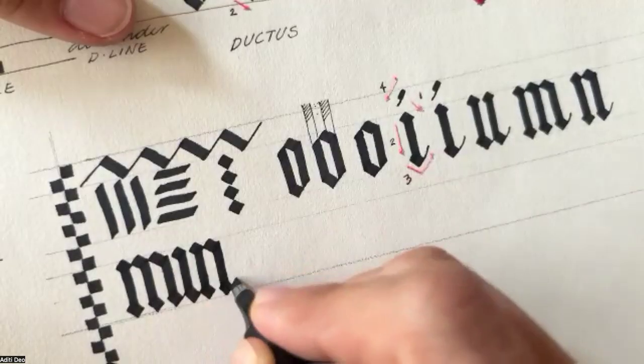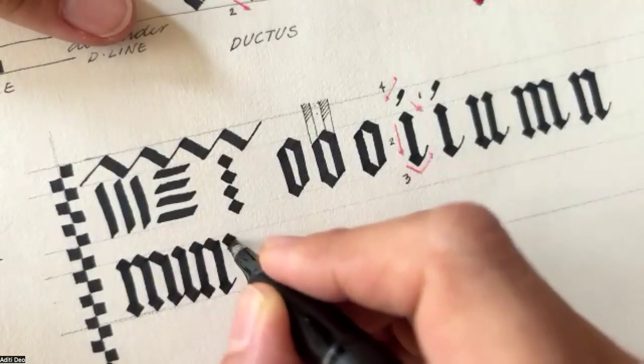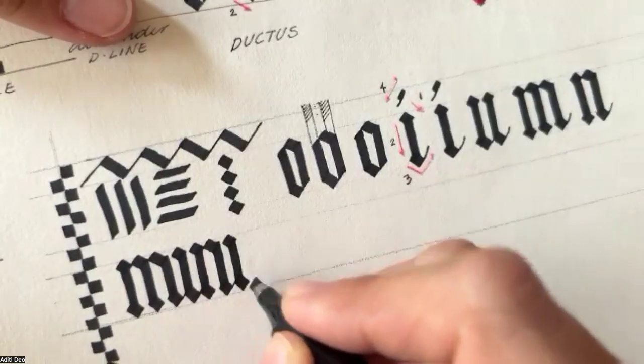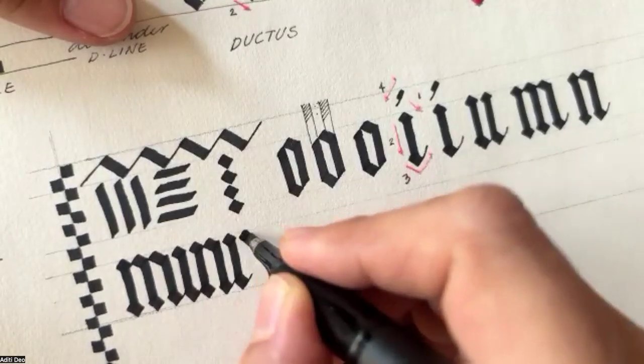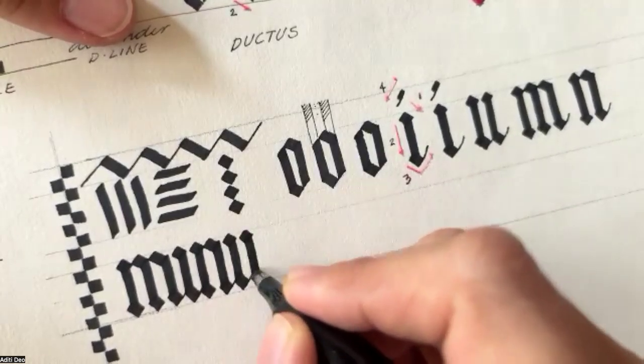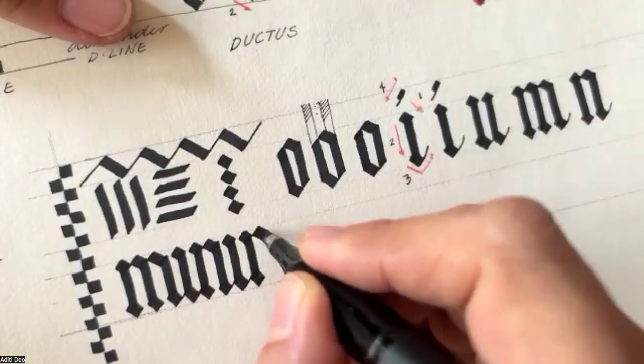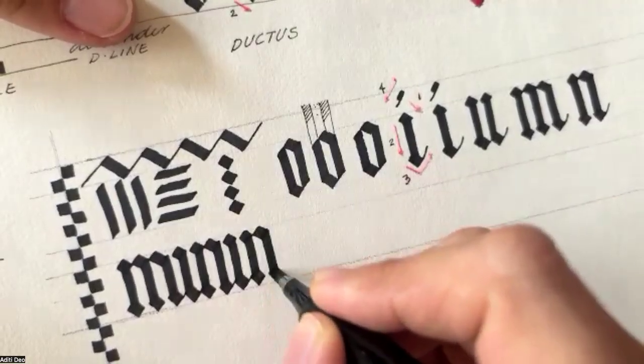As you can see, I am making exactly the same strokes one after the other, again and again and again.